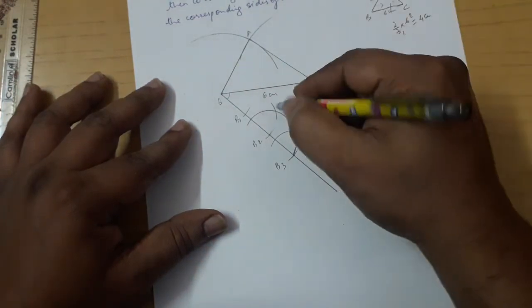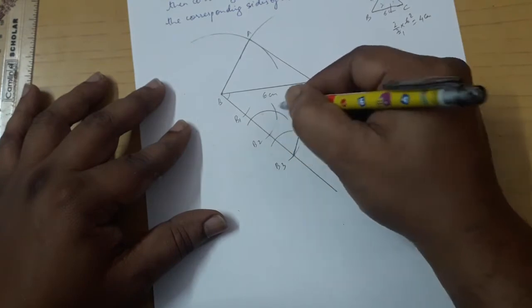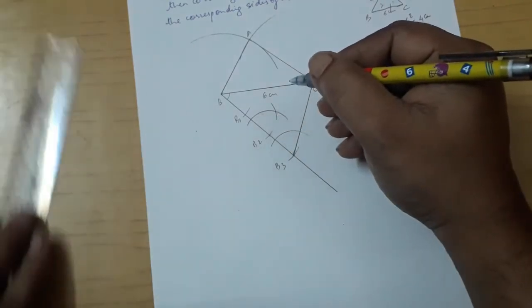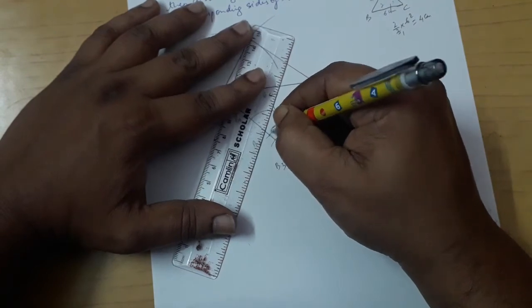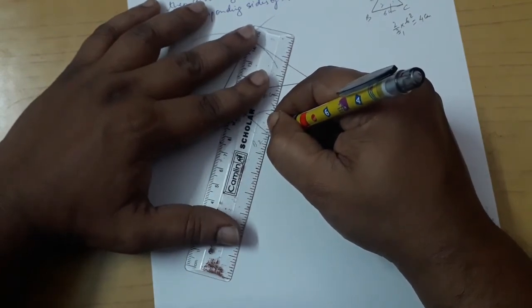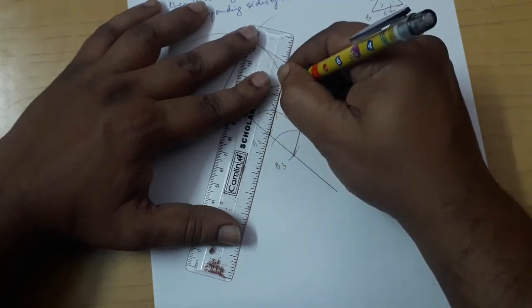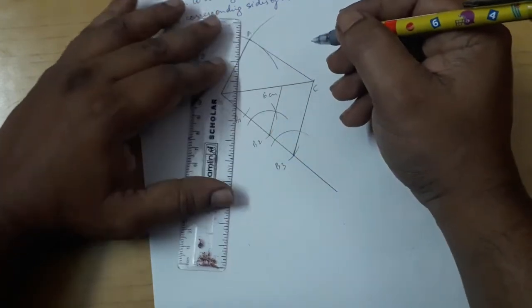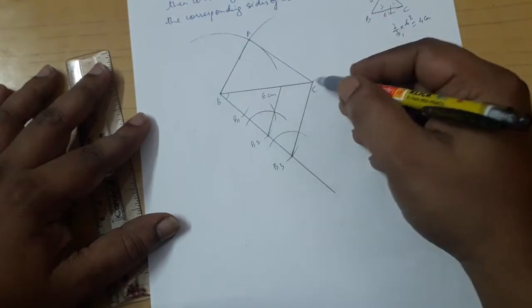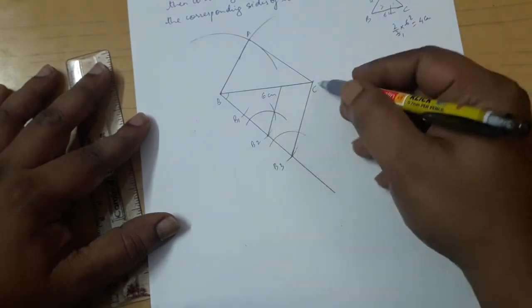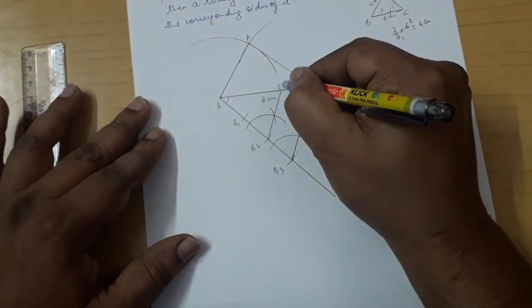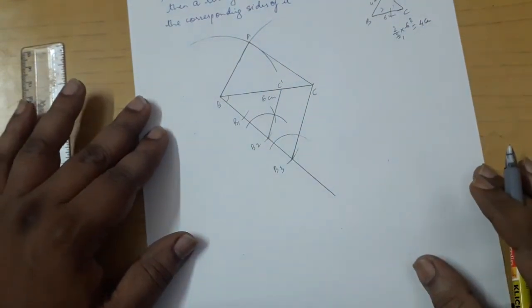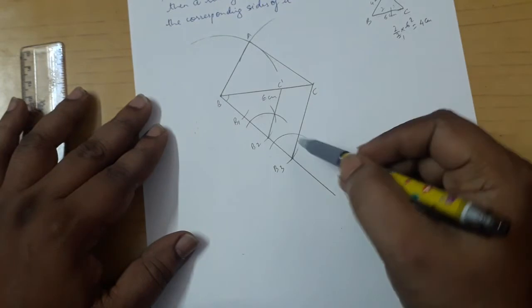Wherever the arcs intersect, I'll mark that point, and from B2 I'll draw a line such that it passes through that point of intersection meeting BC this way. And now you can see that this new line is actually parallel to B3C. Mark this as C dash. Okay, but this was not what we need.